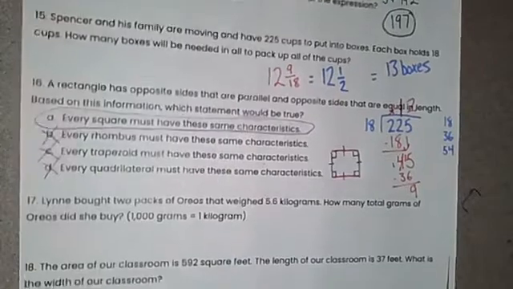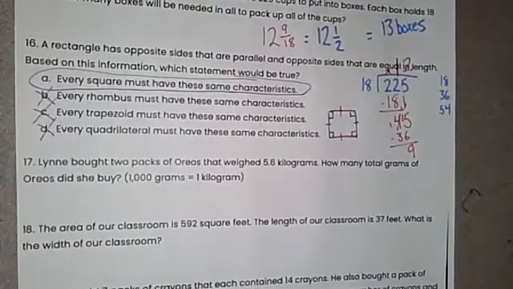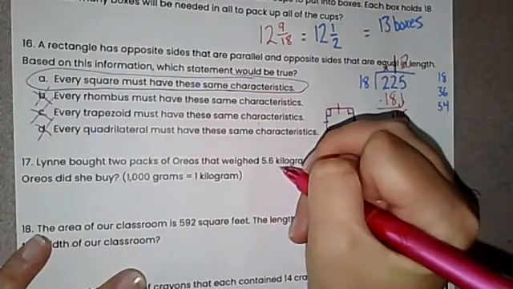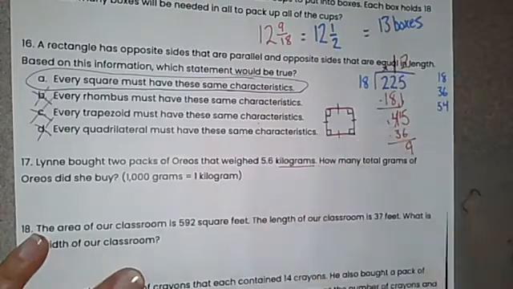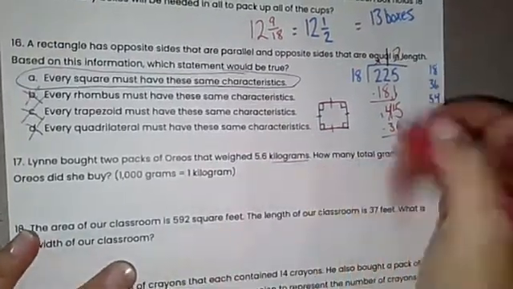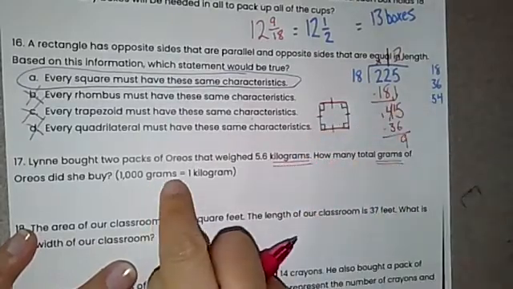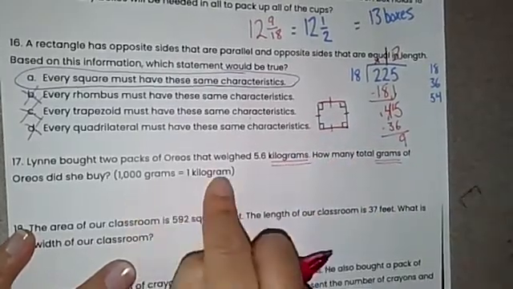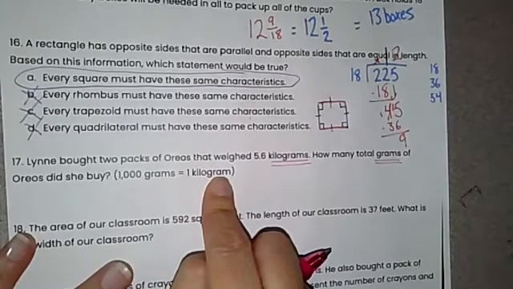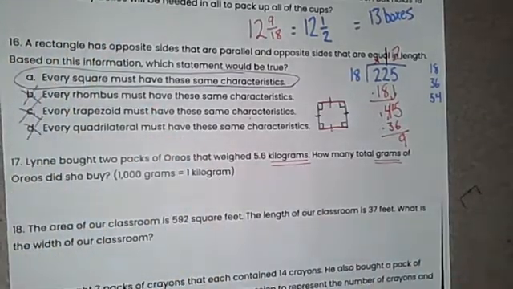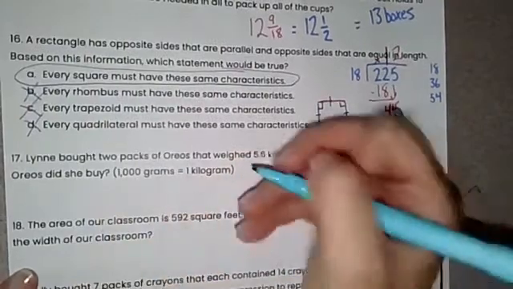All right. Lynn bought 2 packs of Oreos that weighed 5 6/10 kilograms. So underline kilograms. And then it wants to know how many grams that is. Well, we already know it's a conversion because look here. We've got something in parentheses, right? But we've got to figure out what 2 packs of Oreos is.